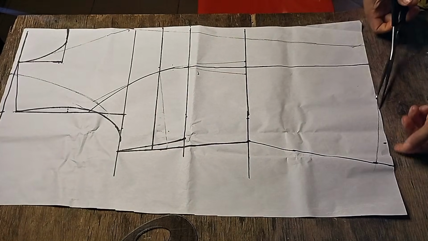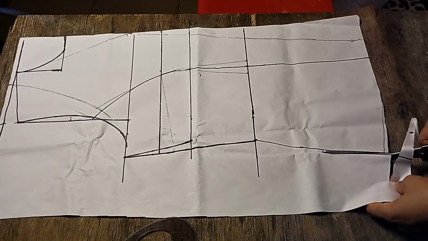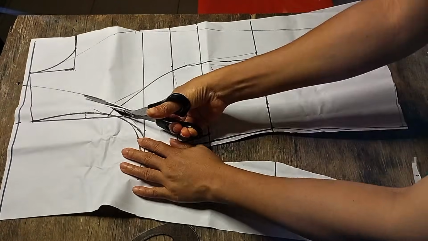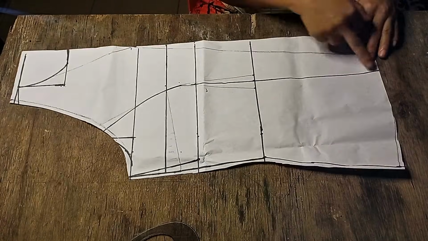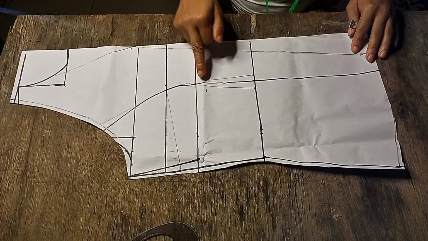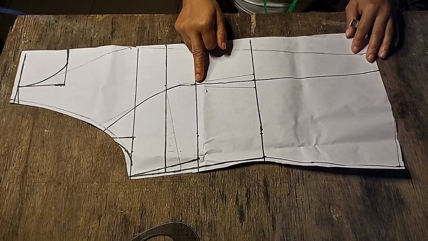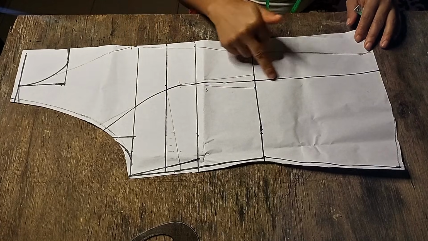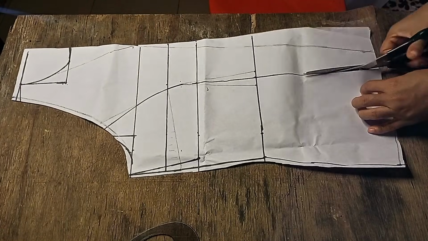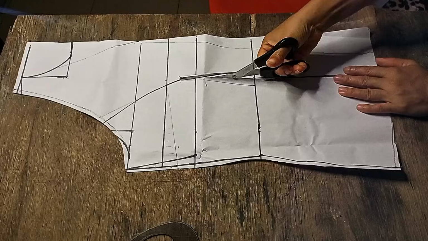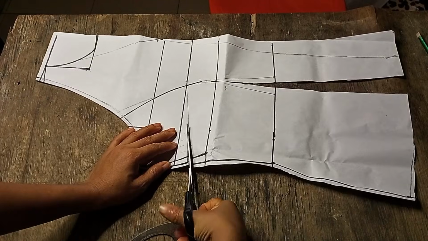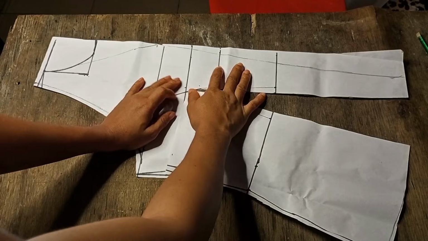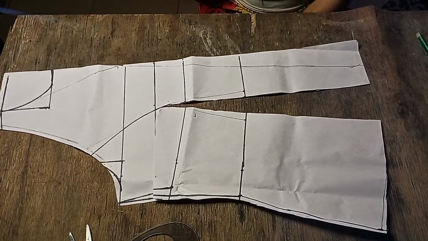So I'm just going to go ahead and cut out the pattern paper, but I'm not going to be cutting everything because I'm going to be using it to trace the back. I'm going to be opening up that line, so that by the time we open our nipple to nipple line, and then I open up our side bust, it's going to give us that opening shape like this, because this is how we're going to cut out our fabric.